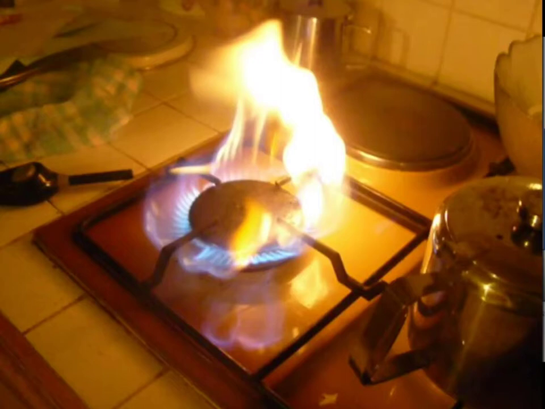So, if we look at this picture of a gas ring burning merrily away, the hydrocarbon is methane, and it's reacting with oxygen in the air. Now this means that the oxygen is adding itself to the methane. The products, although you can't see them, are carbon dioxide and water, and the process is called oxidation. So to be exact, combustion is an oxidation reaction that gives out heat. And you can see there's a lot of heat being given out from that gas ring.